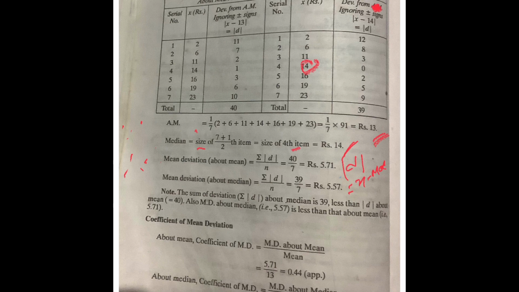Likewise, you have to find out all the individual values of D. Then you have to find out summation of D modulus. Summation of D modulus will be 39 for mean deviation about median. So in that way you found D modulus. Now you can calculate mean deviation about median, which is summation of D modulus by n. So D modulus sum is 39, total n is 7. So in that way you found mean deviation about median is equal to 5.57. Hope you understood this.